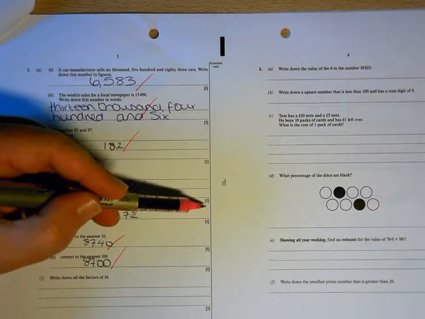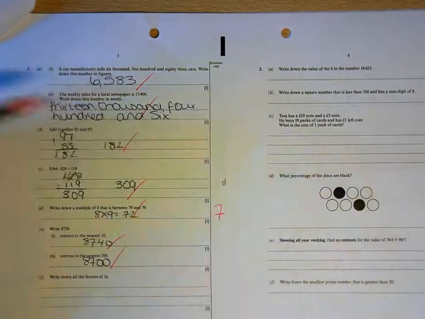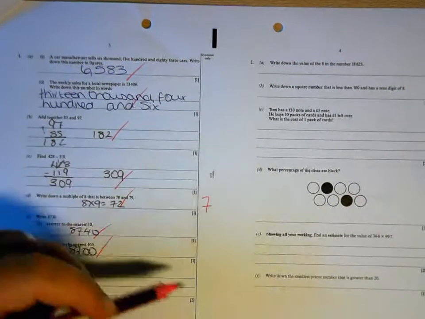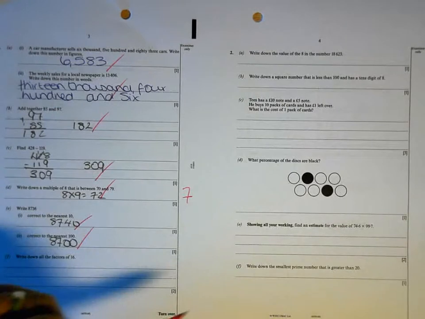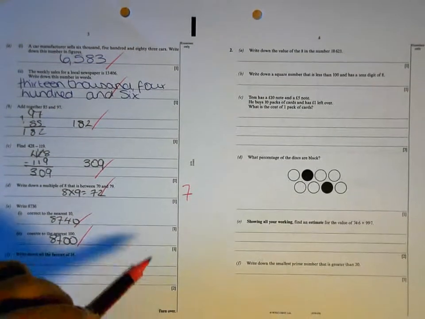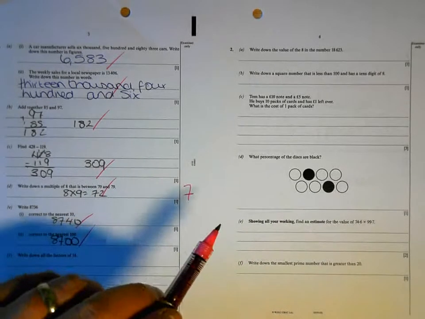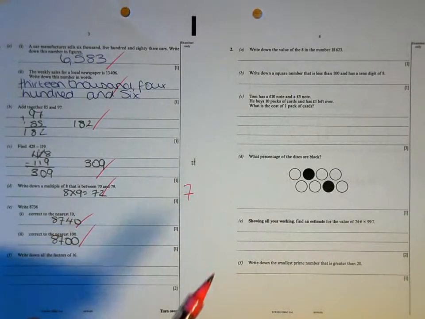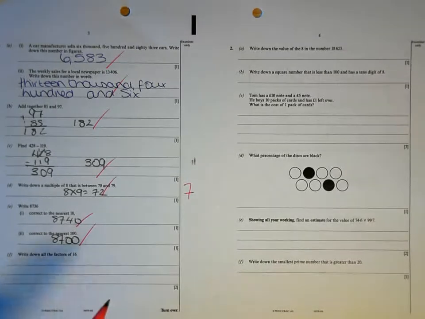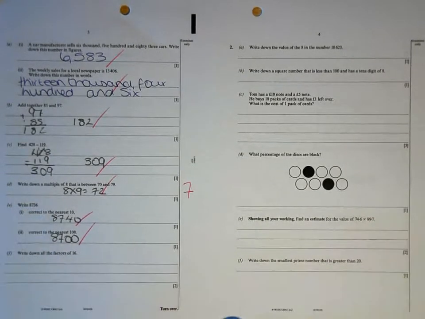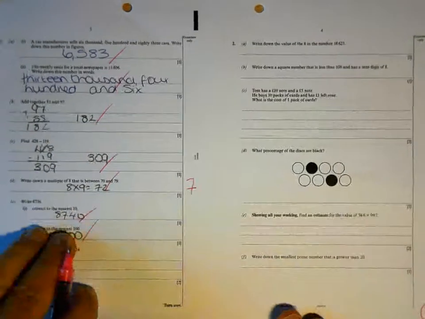So that's good. 1, 2, 3, 4, 5, 6, 7. Right, so for these ones that you've left out, they are all questions that you should be able to do. So once you've finished watching this video, go onto the class page and have a watch of me working through these questions, because there's something that you need to be able to get your head around.